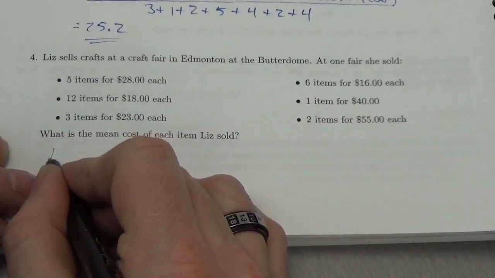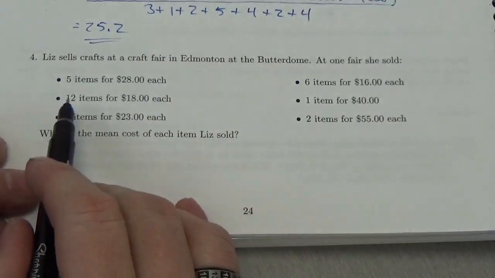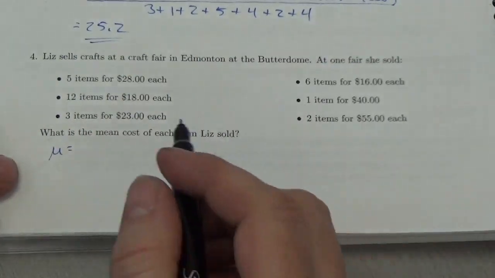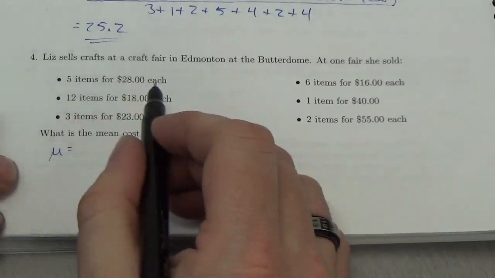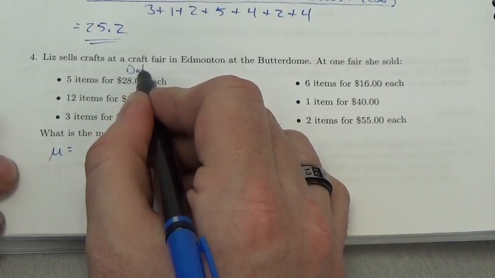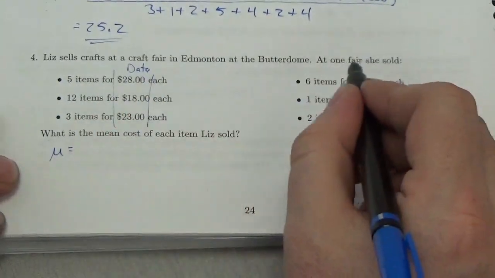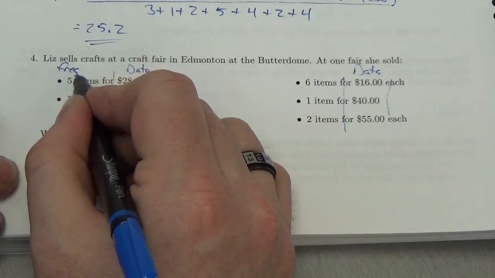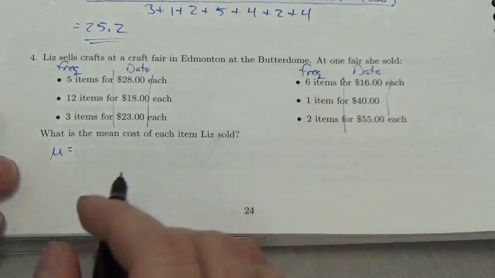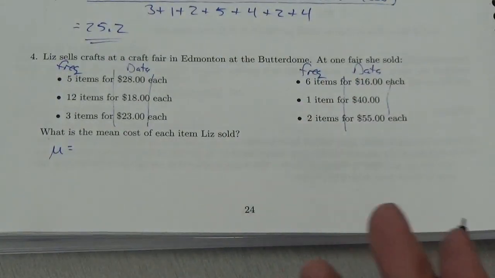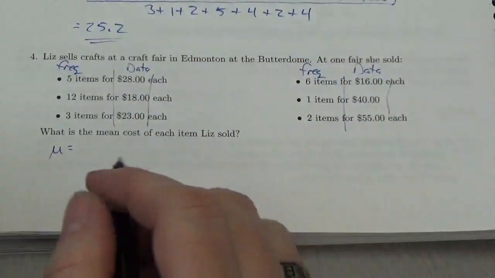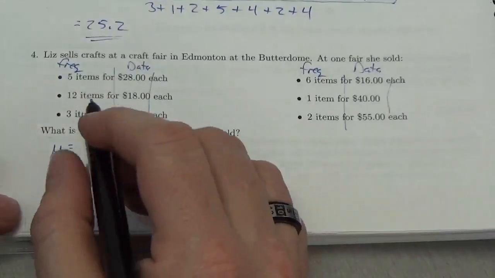Okay, so our mean here, now this would be kind of ridiculous, particularly with the 12 items, to go 18 plus 18 plus 18 twelve times. Remember, this is the data value right here. Over here, this is the frequency. Sometimes when we do a question like this, I'm just going to give you what we call a frequency chart. I'm just going to flat out tell you, here's the data value, here's the number of times it shows up. Here, it's a little more subtle, but anyway.